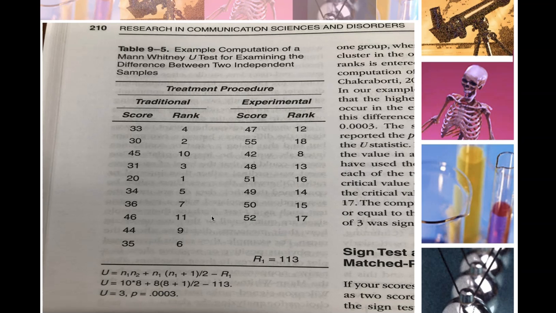So here's a study that looked at differences between 2 independent samples. We're not going to get the mean of the actual scores. We're going to rank the scores lowest to highest, and then we're going to look at the median of those ranks to see if those are equal or those are different.